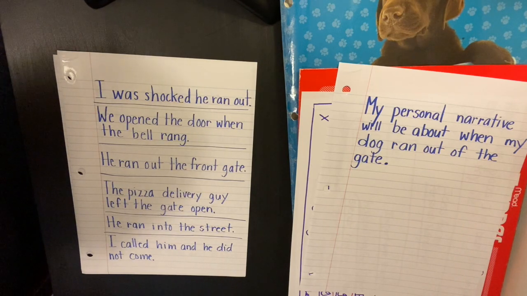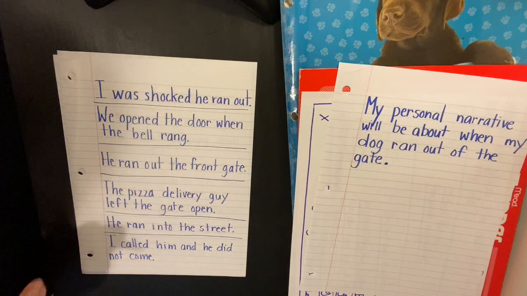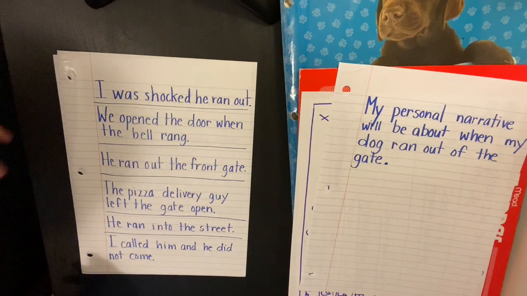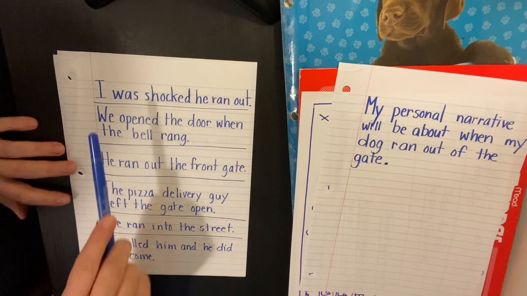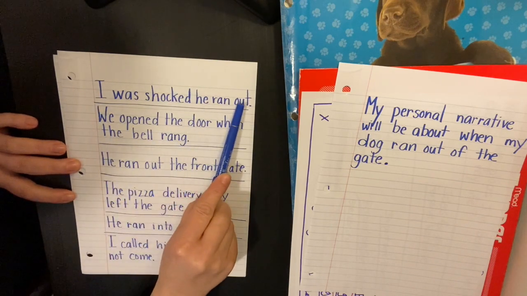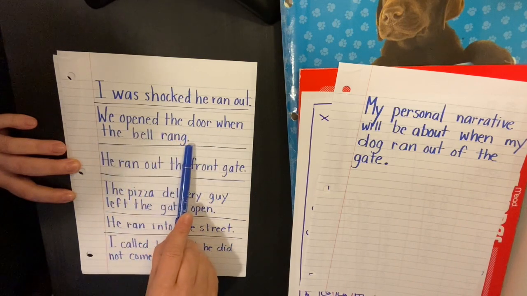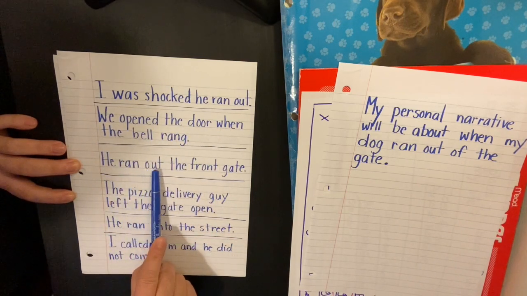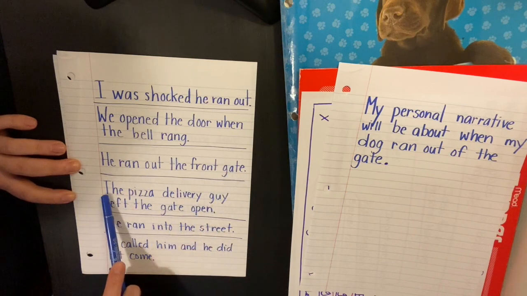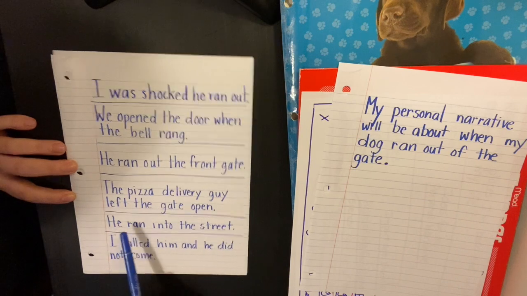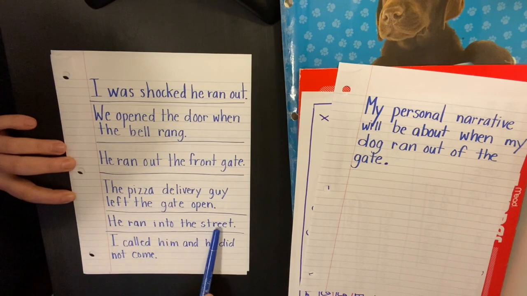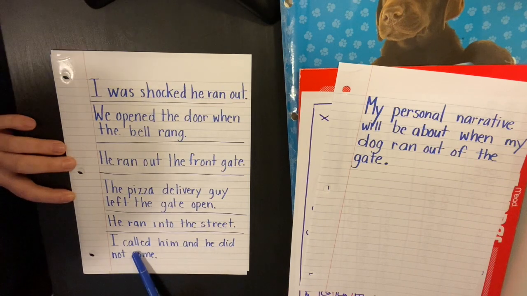That means stretch out all of my ideas and write them in complete sentences. Let me share with you everything I wrote, everything I could think about my story. I was shocked when he ran out. We opened the door when the bell rang. He ran out the front gate. The pizza delivery guy left the gate open. He ran into the street. I called him and he did not come.